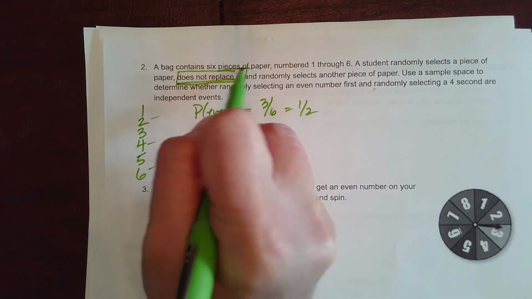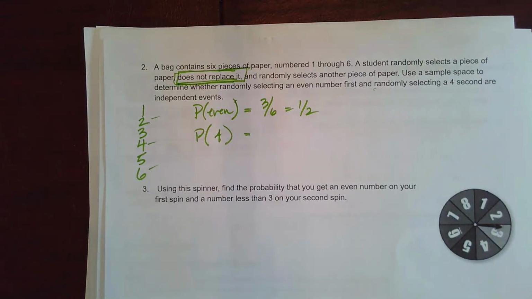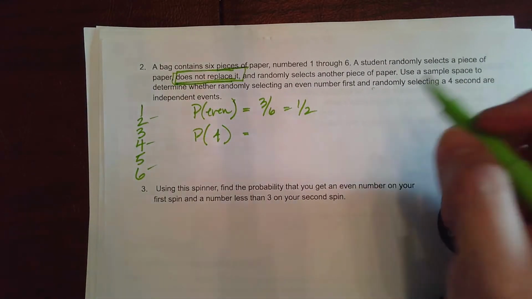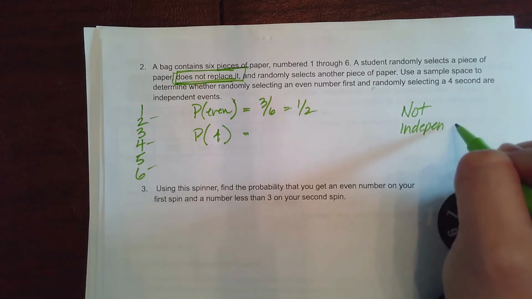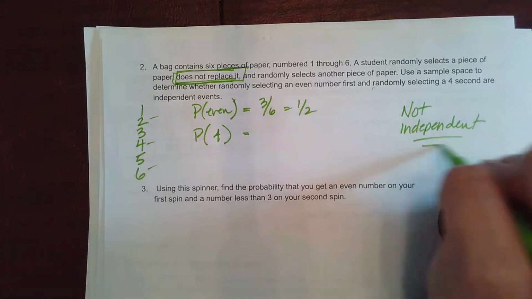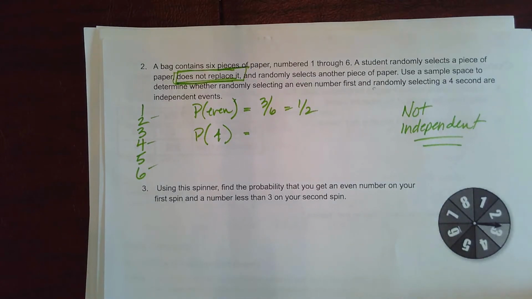So again, the keywords here are "does not replace." And so therefore, this is a dependent event. We'll just call it not independent is what they are saying here. So a not independent situation.